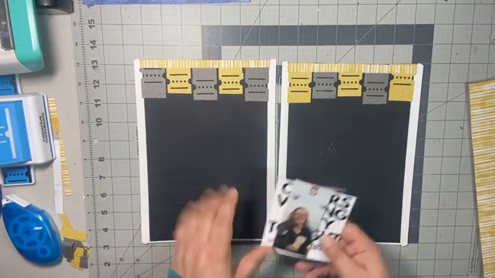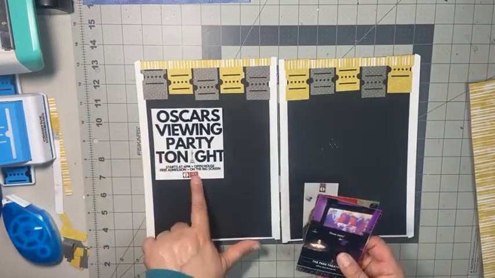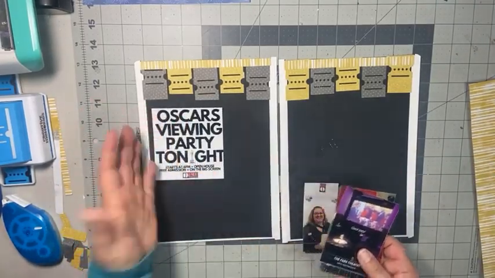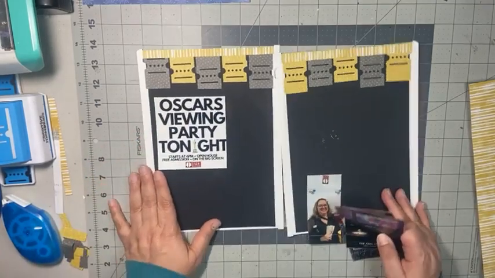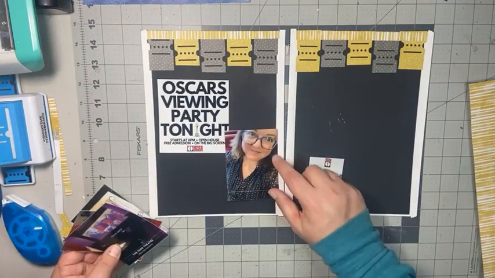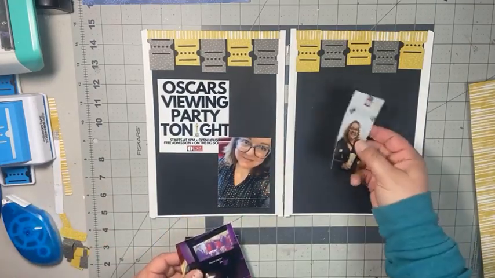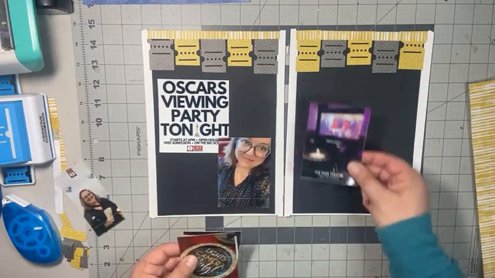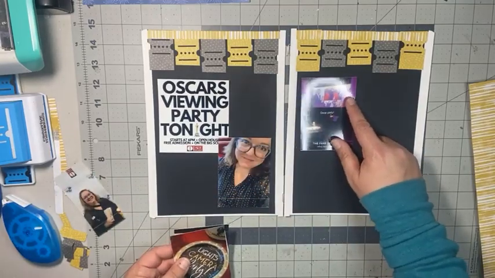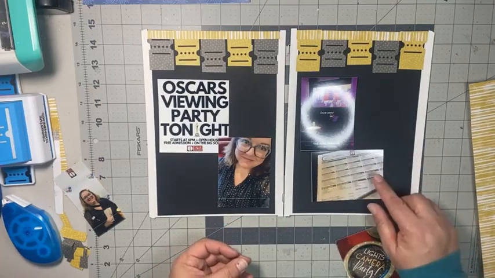Now I'm going to pull my photos and see. I might not use all of them. I definitely want this one because that's going to be my title. I'm not going to do anything else for a title there. And I want my selfie because that's cute. I probably don't need this red carpet one. So maybe I will just do then the picture of the theater and my ballot.